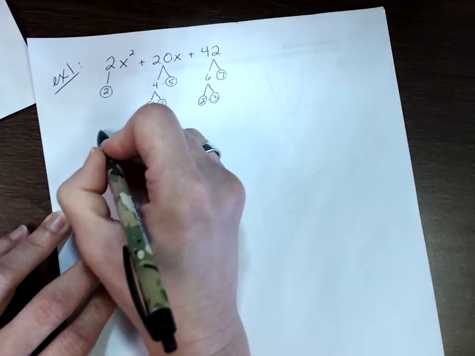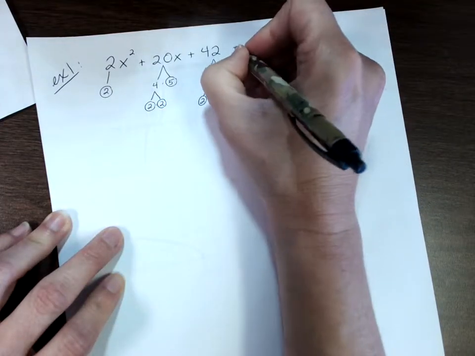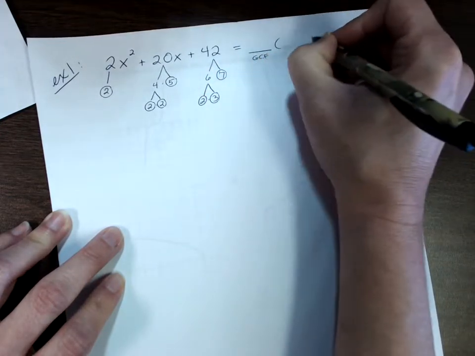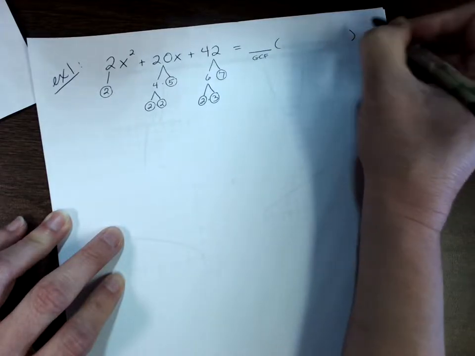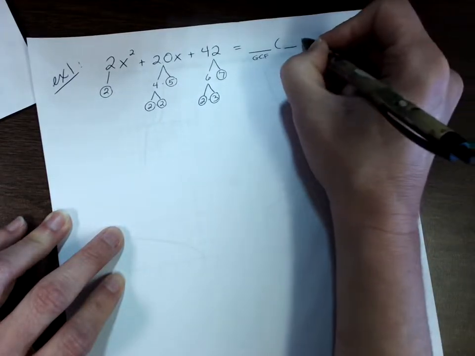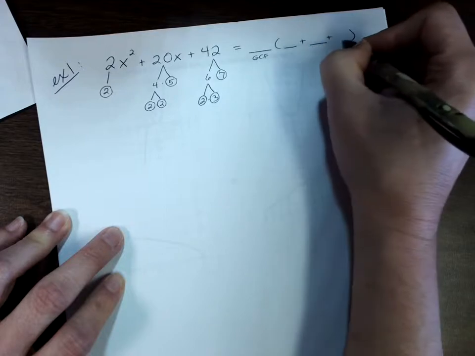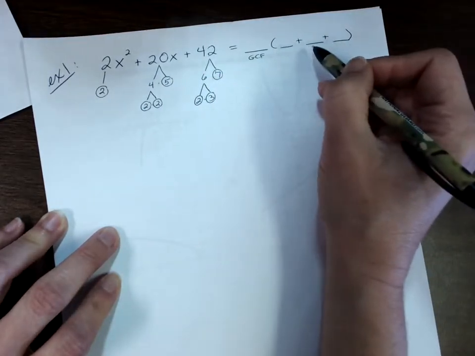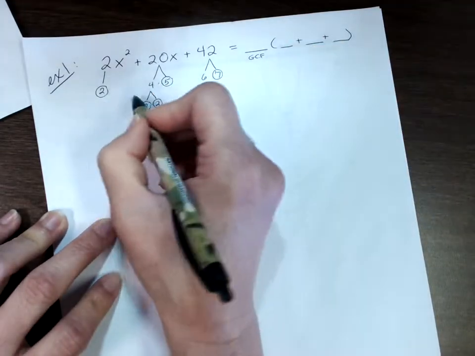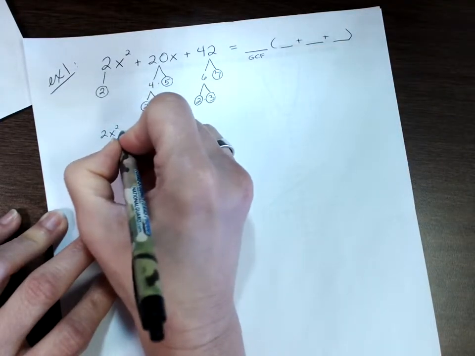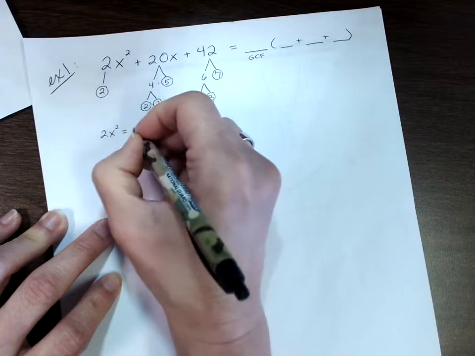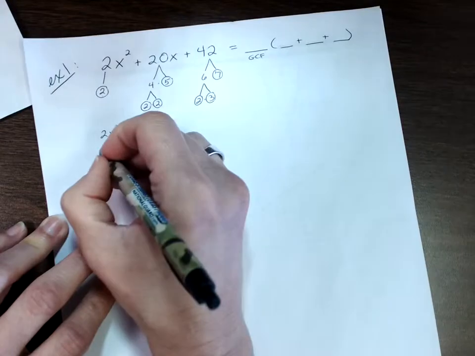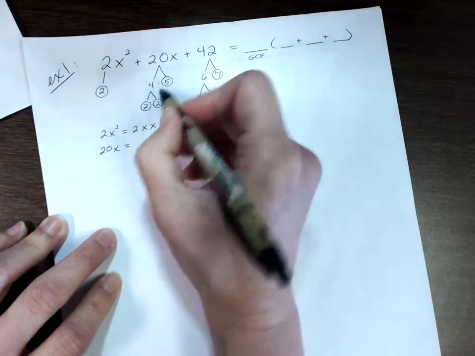And then we wrote our answer in the form of, pull out the GCF. This is the GCF right here. And then we're going to just put the trinomial with the same signs as it had before. So we're going to figure out our trinomial now that we pulled out the GCF. So we wrote the 2x squared here, and we said that's equal to the factor 2 times x, because that's x squared. And then for the 20x, we look at all of our factors.